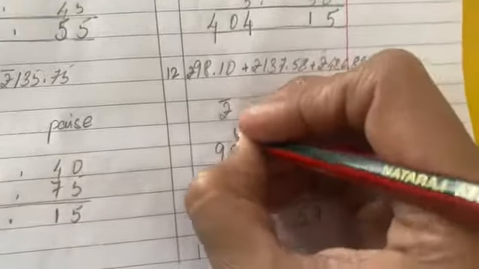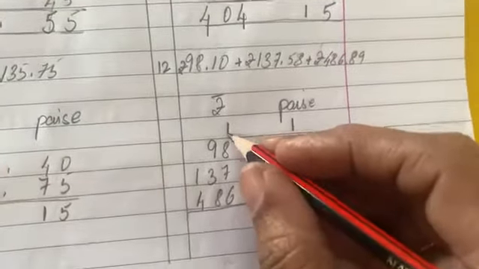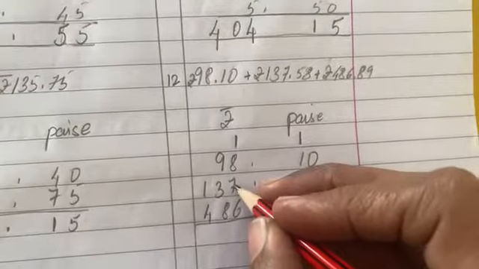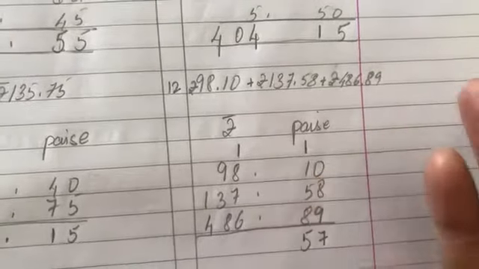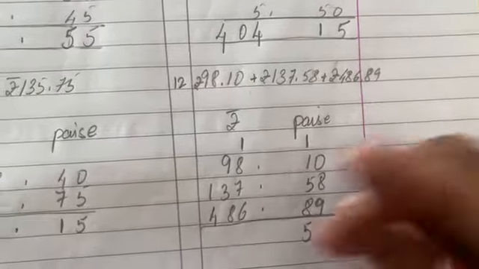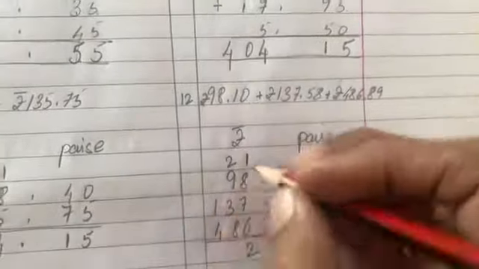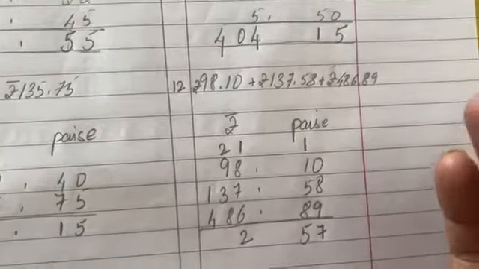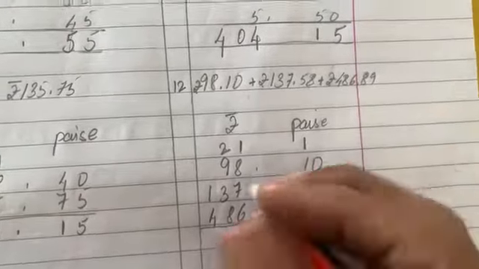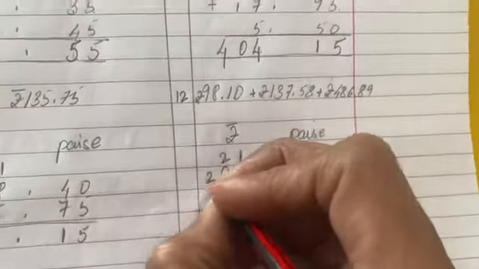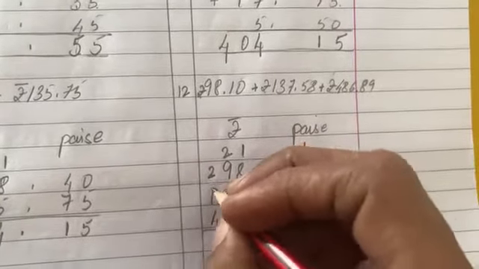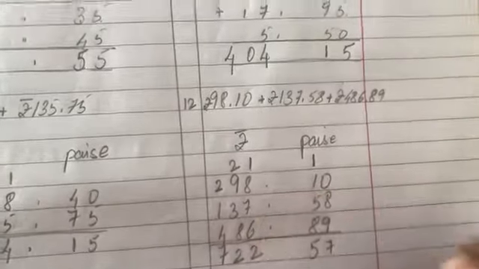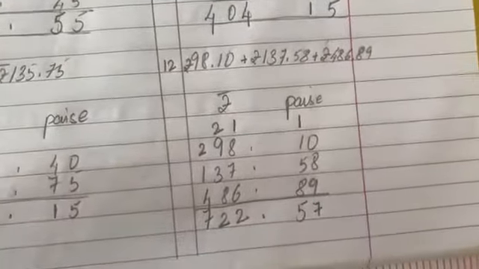So 5 stays down and 1 goes up. 8 plus 1 is 9, 9 plus 7 is 16, 17, 18, 19, 20, 21, 22. Then 9, 10, 11, 12, 13, 14, 15, 16, 17, 18, 19, 20, 21, 22 again. Then 4 plus 1 is 5, 5 plus 2 is 7. So 722.57 is the answer.